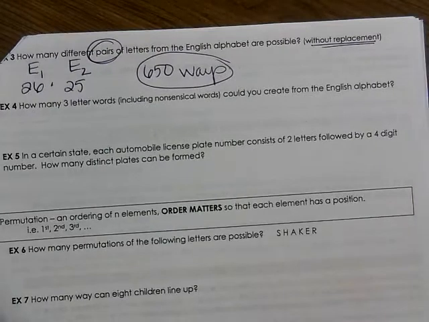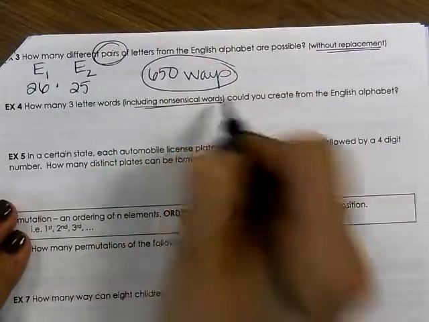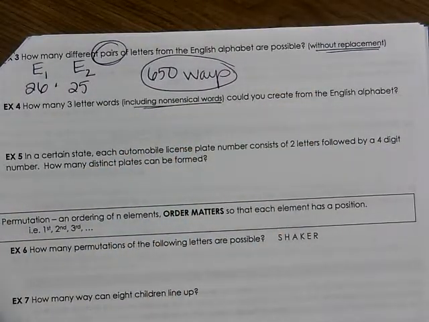All right, how many 3-letter words, including nonsensical words, could you create from the English alphabet? So let's talk about what that means. A nonsensical word is a word that's not a word, like ZZQ. Not a word, but it counts in this as our 3-letter word, okay?